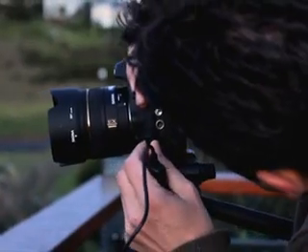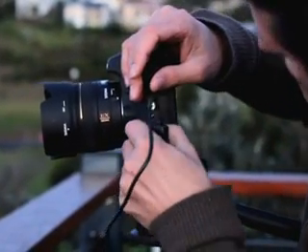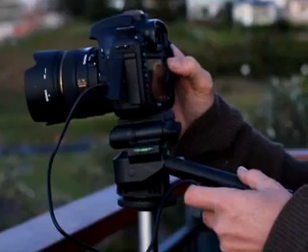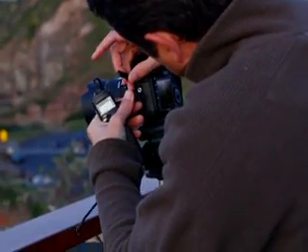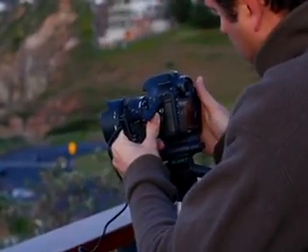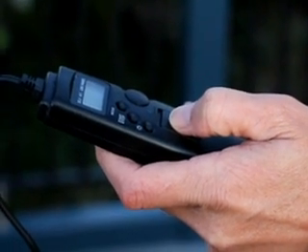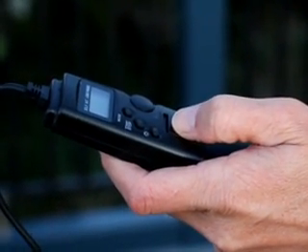Next step is to try to remove yourself away from the camera with a shutter release. It's a simple, affordable solution. The release attaches onto the side of your camera. You can upgrade to a shutter release and timer combined. And you can use this for time-lapse photography. They are a little bit more expensive.